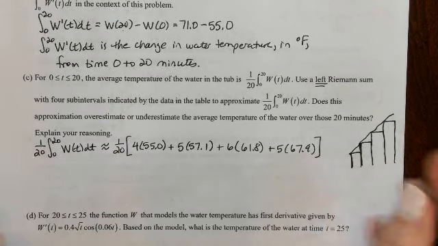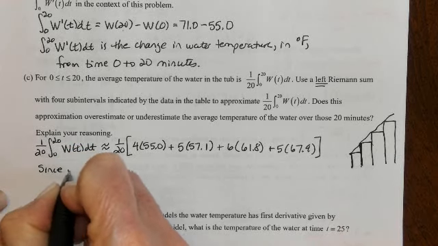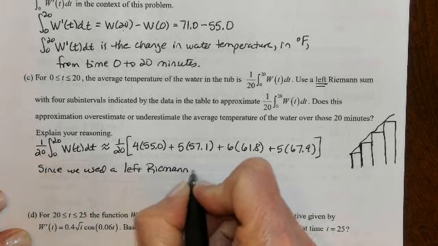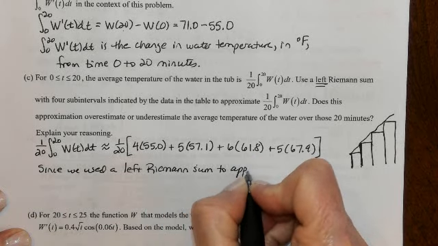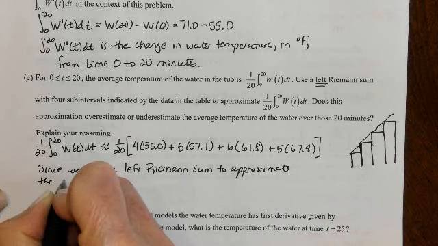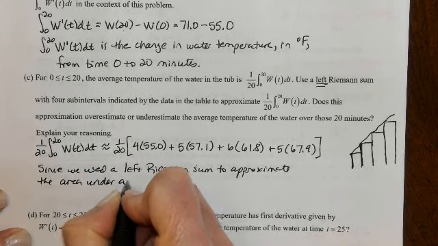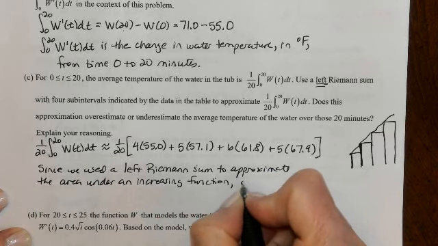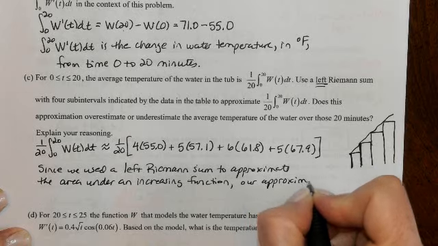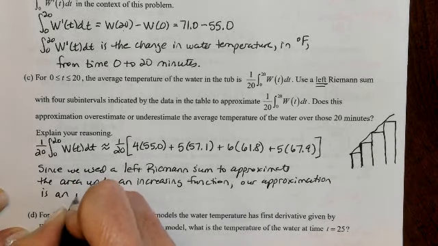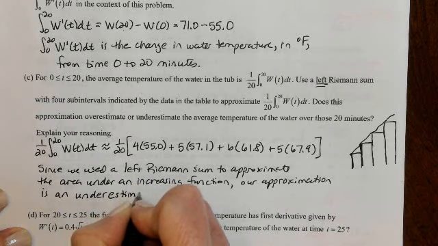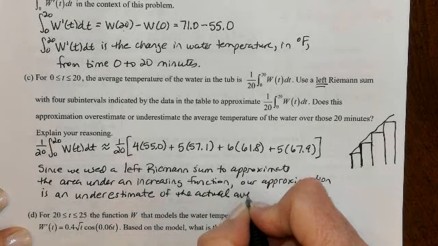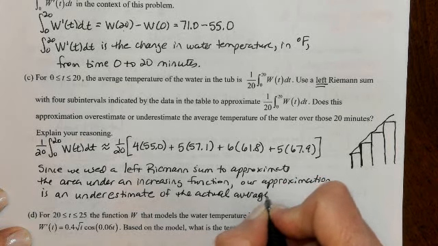Okay, so I will say that since we used a left Riemann sum to approximate the area under an increasing function, our approximation is an underestimate of the actual average temperature.